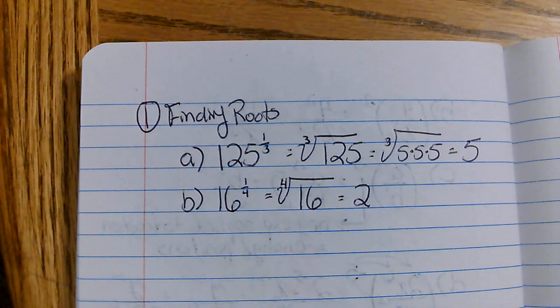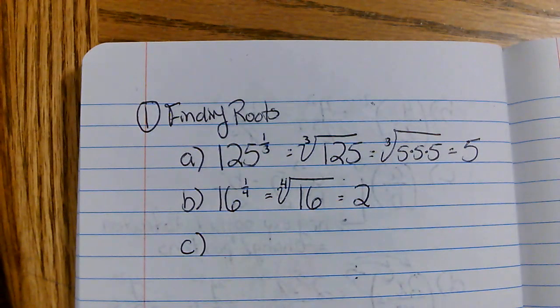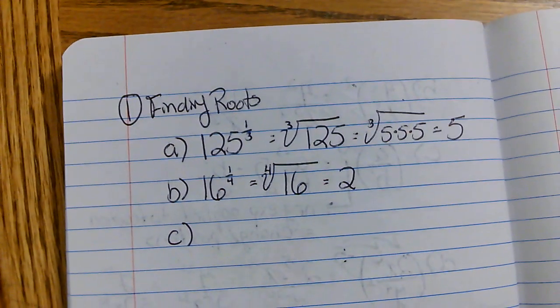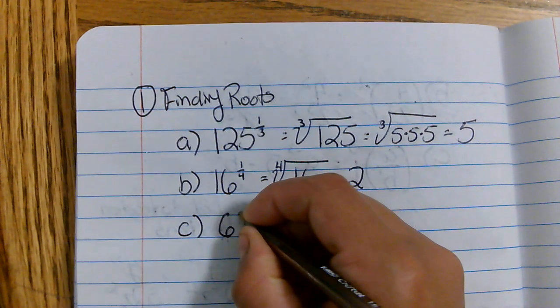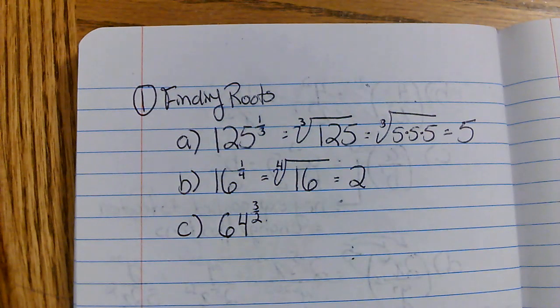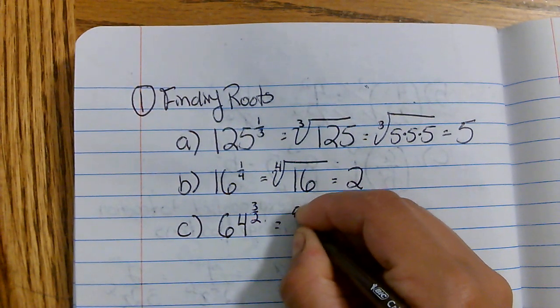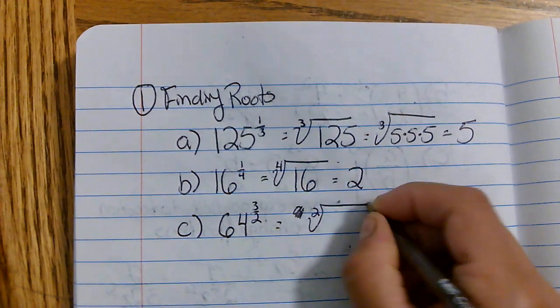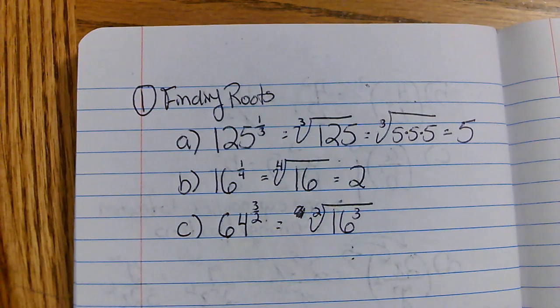Okay? Let's try one more. This one's going to be a little trickier, and I'm going to show you what we're going to do with it. 64 to the 3/2 power. Okay? Here's what this actually means. It means the square root of 16 to the 3rd power.